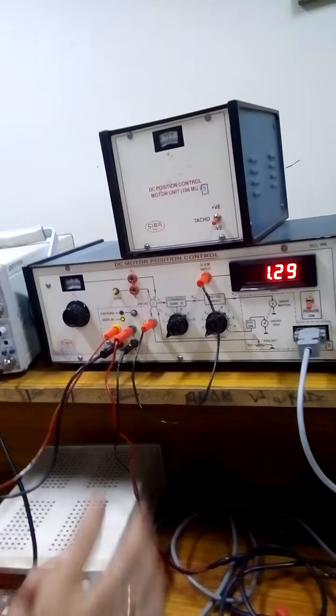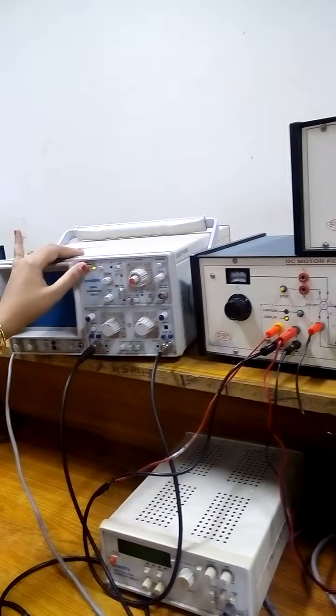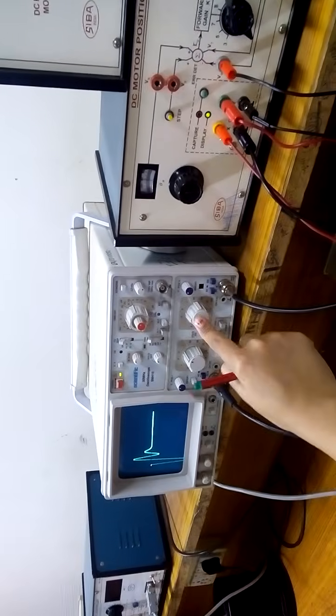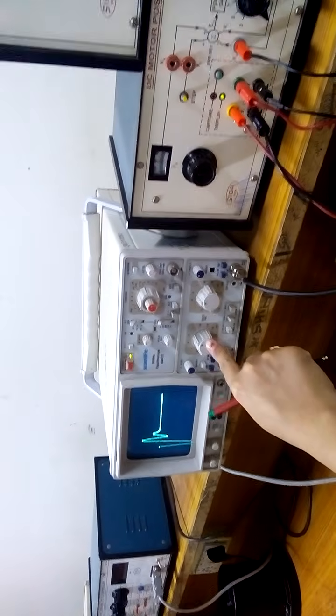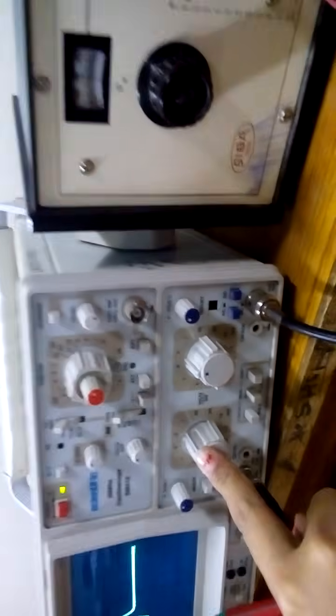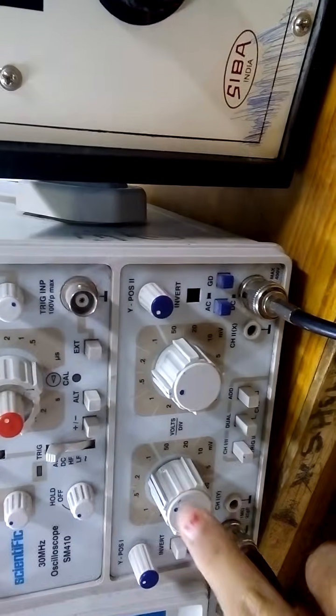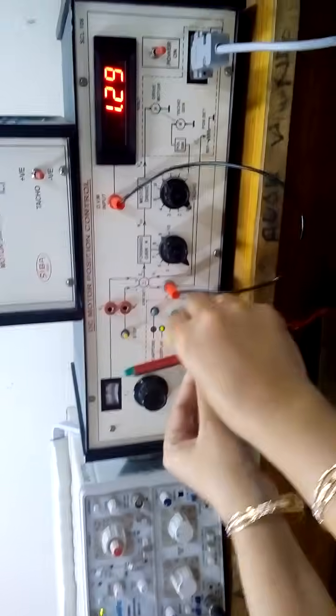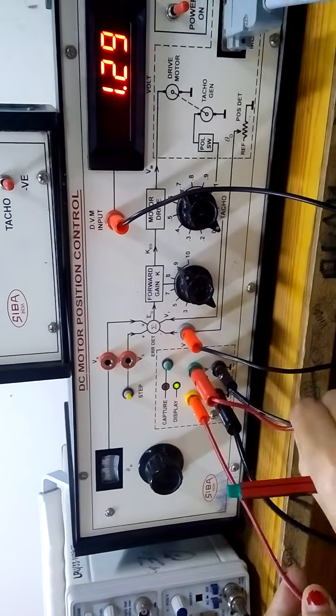Now the next part, the fourth part, is to determine the dynamic response on the CRO. For that we have to use the channel X and Y of CRO. X channel is to be set at 0.5, Y channel is to be set at 0.2 here. X is 0.5, Y is 0.2. These are connected on this CRO panel given on this controller.